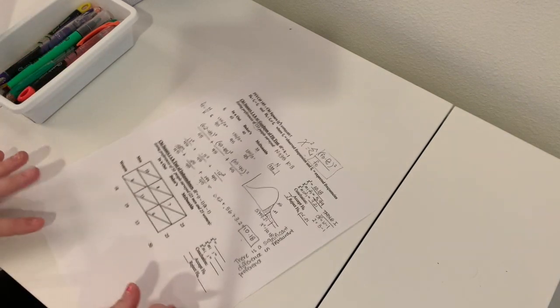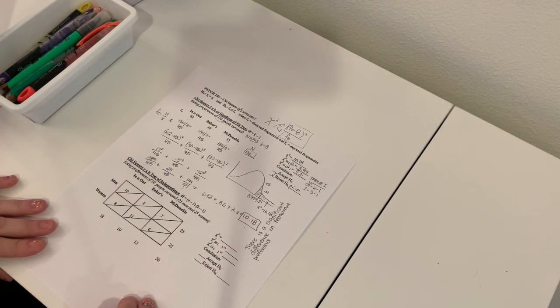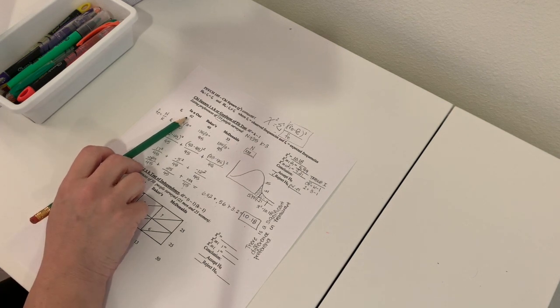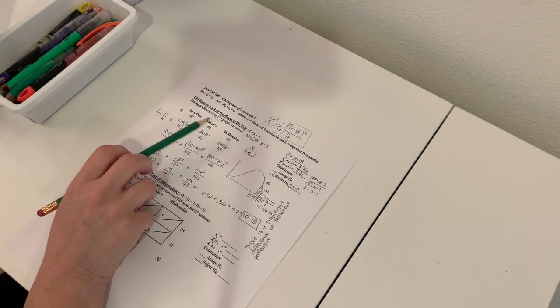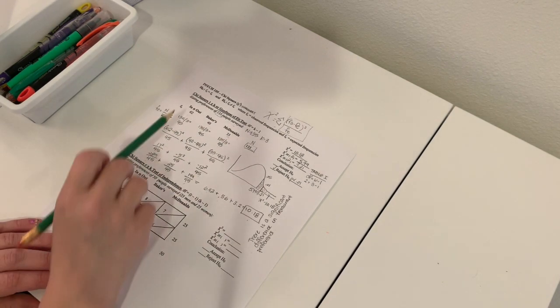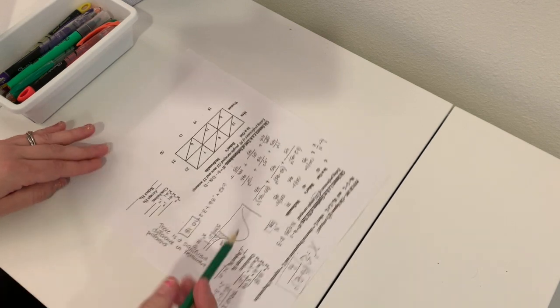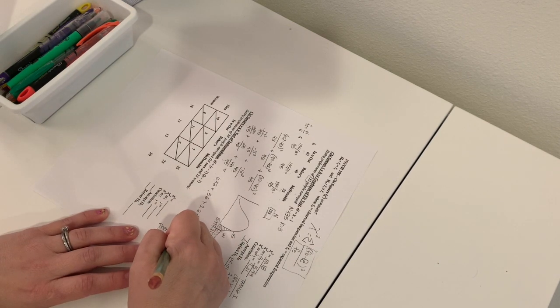Okay, and so then I'm going to describe the difference, and to do that I'm going to refer back to the FOs, and I'm going to see which restaurant was preferred the most, the least, and then in between. So it looks like In-N-Out was preferred the most, followed by Baker's, followed by McDonald's. So I would write that here.